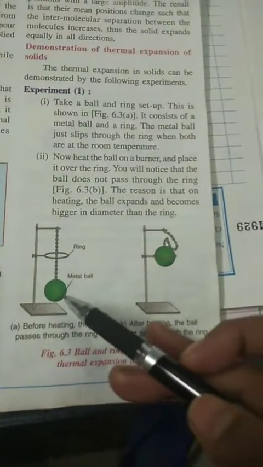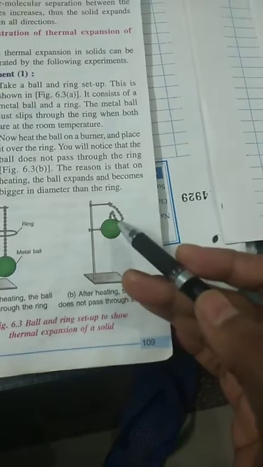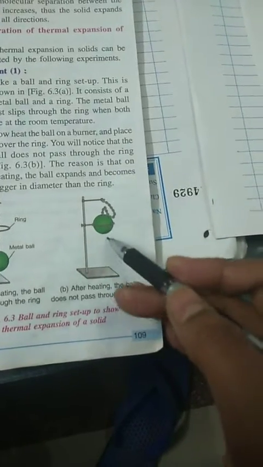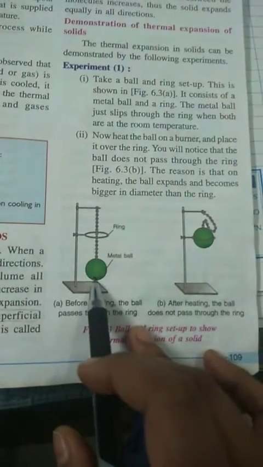So when this solid ball is heated, it expands and it is not able to pass through this ring. But in winter, it easily passes through the ring, because in winter it is in contracted form, and in summers it is in expanded form.